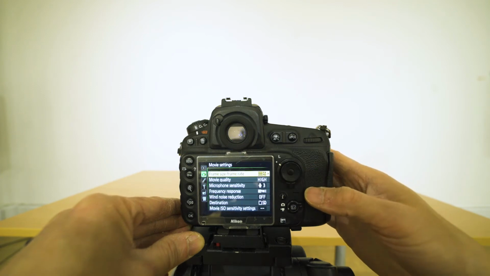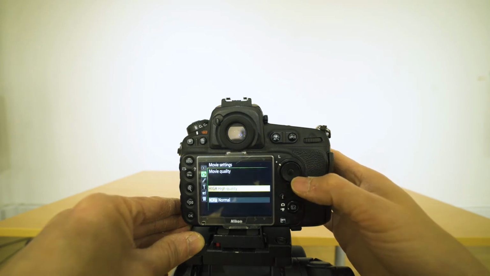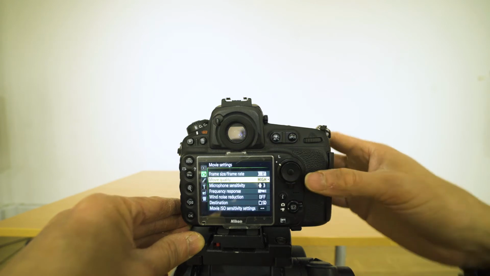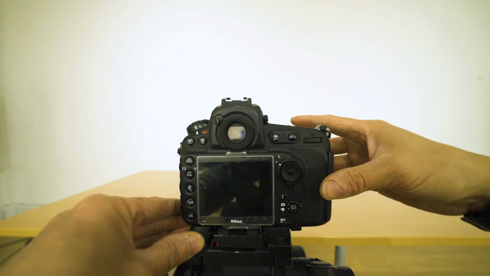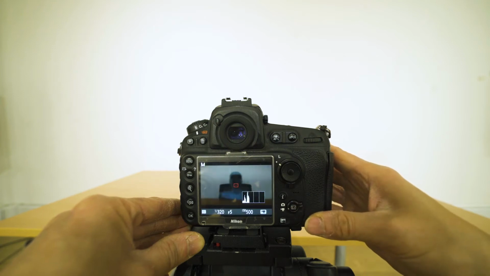There we go. Then just make sure that the movie quality is set to high rather than normal. Okay, so I'm going to semi-depress the shutter release to come out of there, press the LV button to get back into live view, and now we're going to do the exposure triangle.